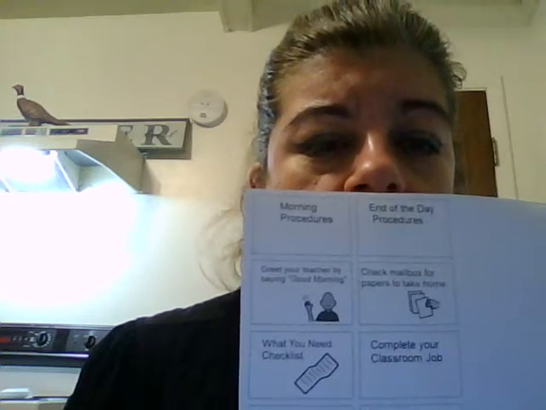Speaking of schedules, we also have another schedule for our little guy, which looks like this. I don't know if you can see that. This just tells him his morning procedures, to greet the teacher. When he comes in the morning, he's supposed to greet the teacher by saying good morning. When he's pulled out of the room and he comes back, he's supposed to greet the teacher and let her know that he is back.